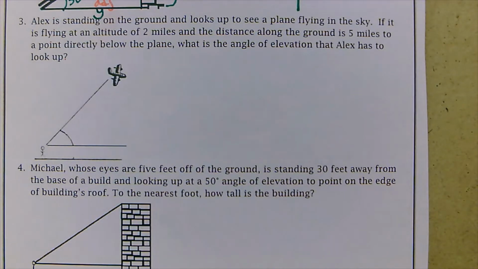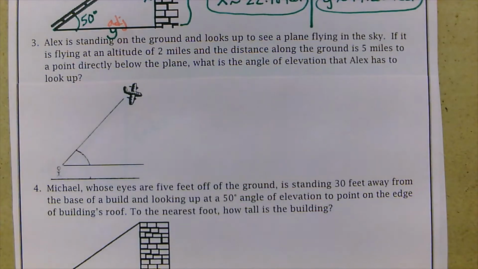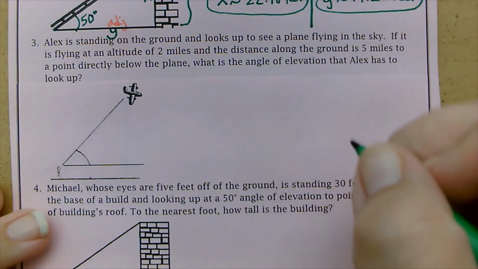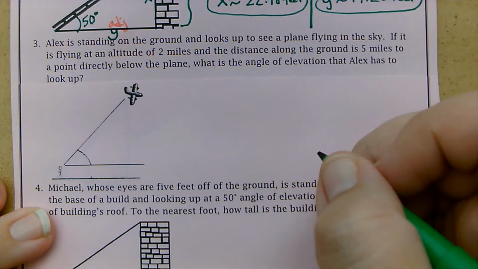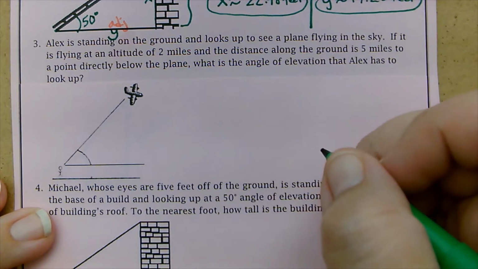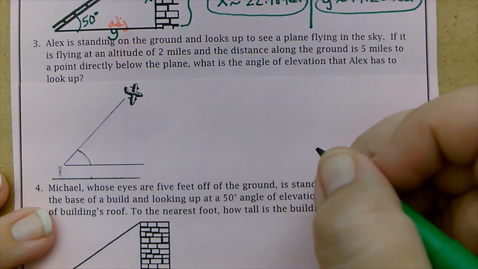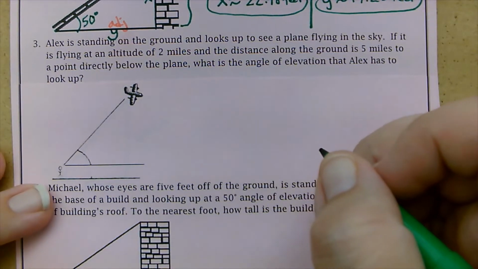All right, if you are ready, you might want to pause quickly, try to set this one up yourself, and then check back to see if you did it correctly. All right, Alex is standing on the ground and looks up to see a plane flying in the sky. If it is flying at an altitude of 2 miles, and the distance along the ground is 5 miles to a point directly below the plane, what's the angle of elevation that Alex has to look up?